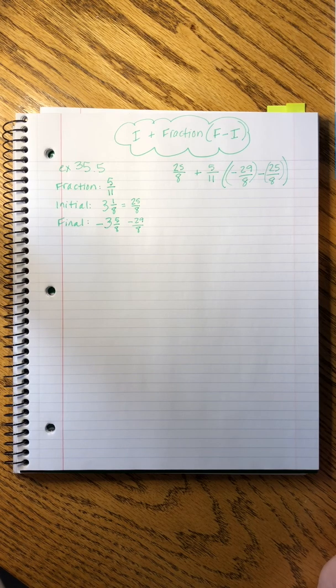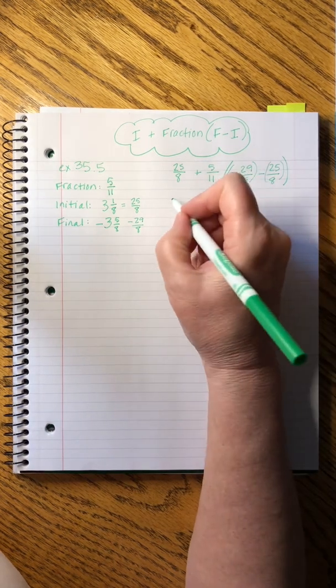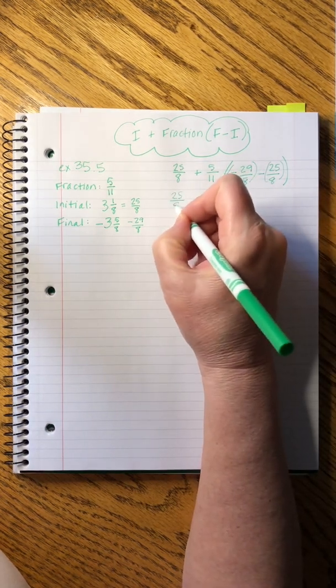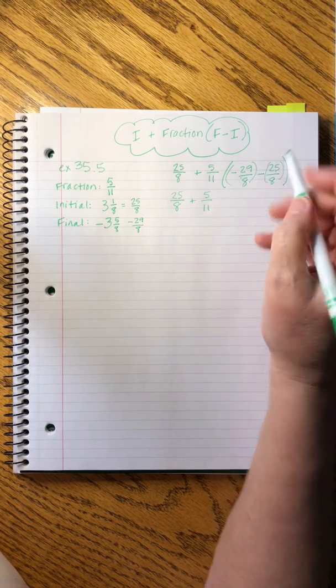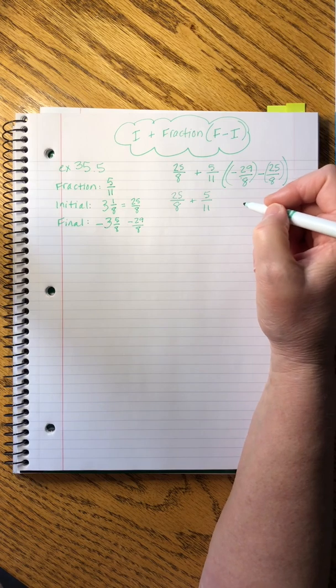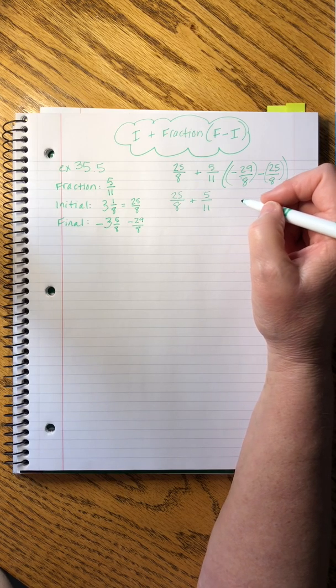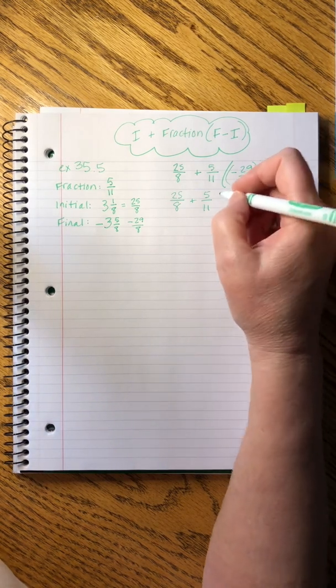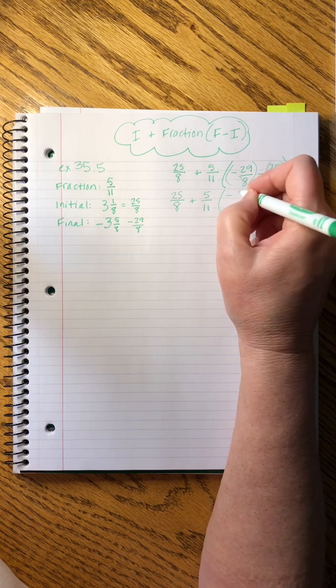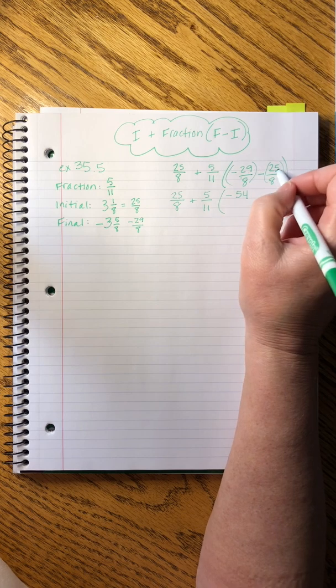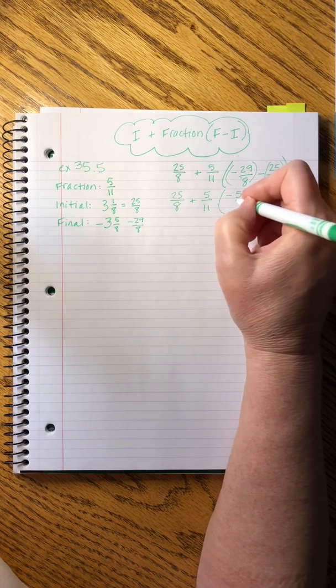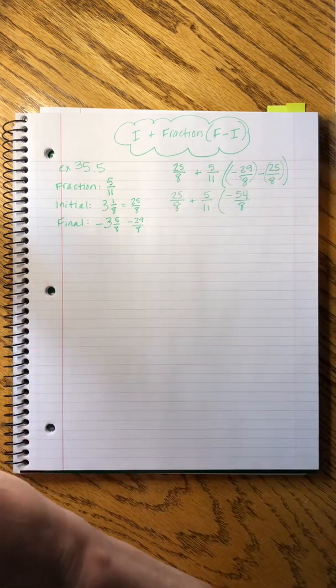All right. Well, these denominators have gone a little wonky on us, haven't they? 25 over 8 plus 5 times 11, and then this is minus 54, right? That's 54 over 8.